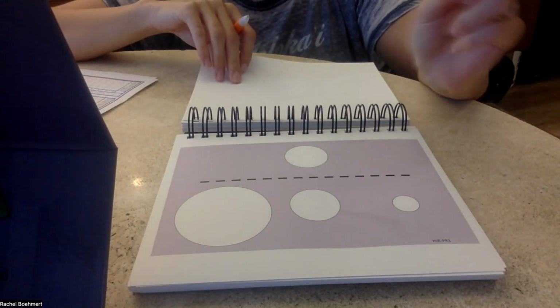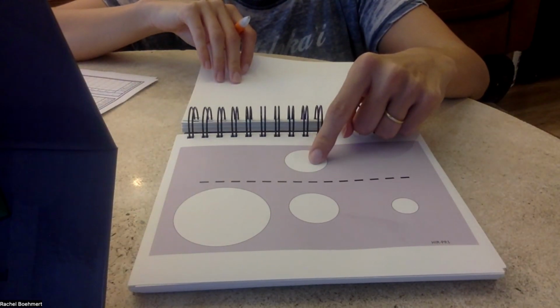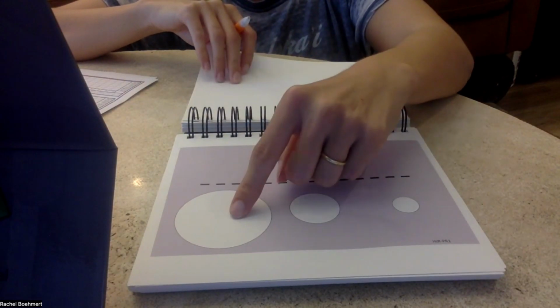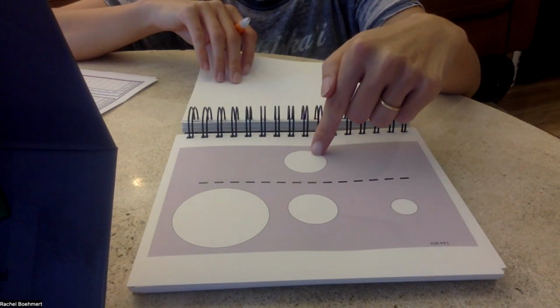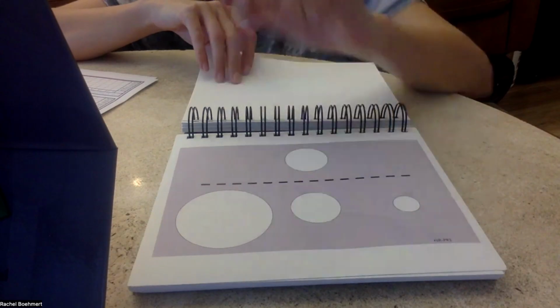So you point at the white circle at the top of the page, and then you point to the largest white circle. So it gives you instructions on which one to point to. So you say, this is contained within this. Now you try it.